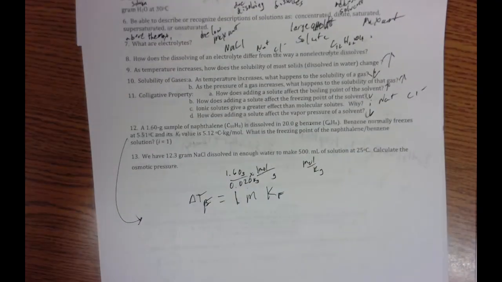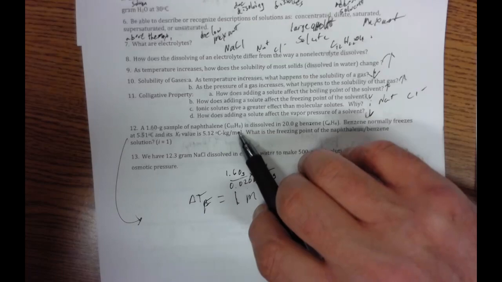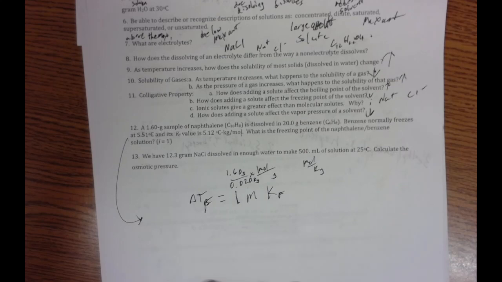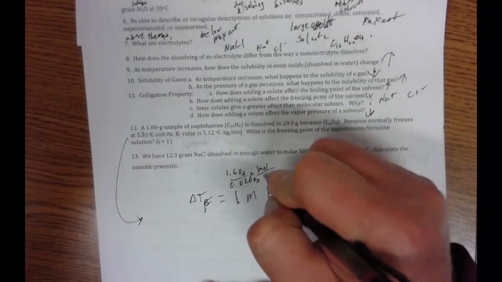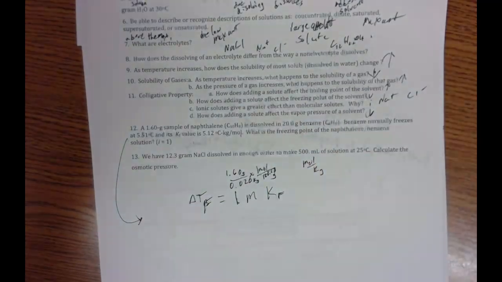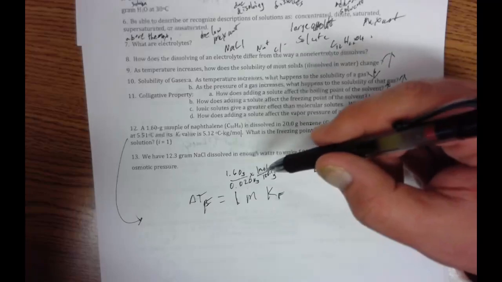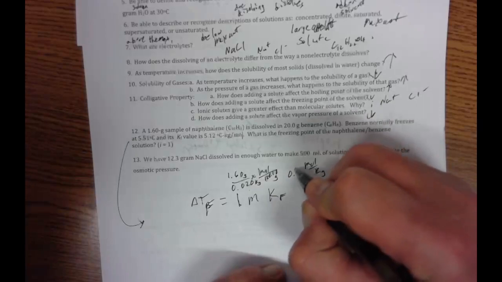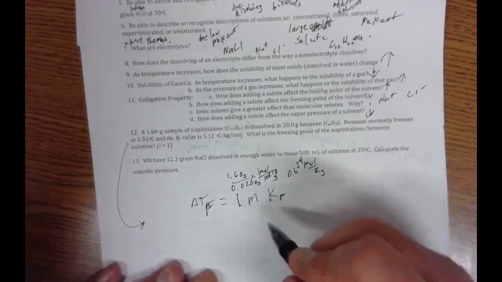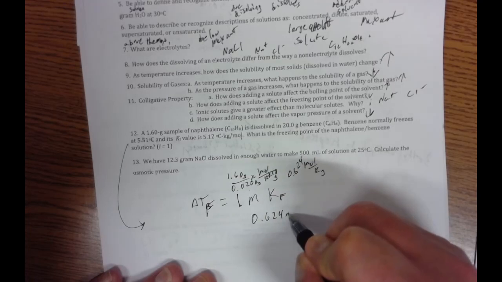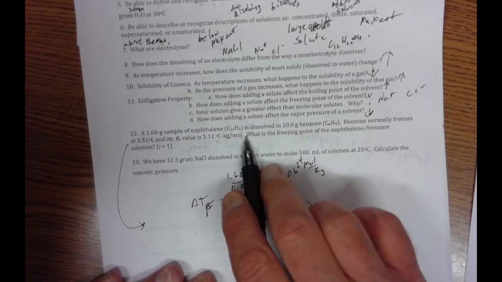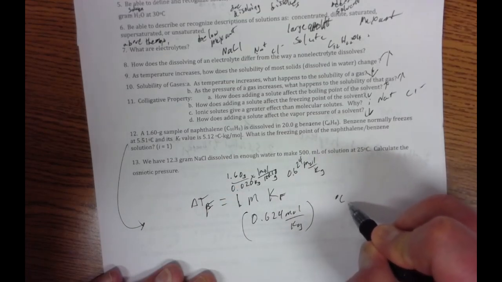So 10 times 12.01 plus 8.08 is 128.18. Then 1.6 divided by 0.02 divided by 128.18 is approximately 0.6241. So that's going to be the molality, 0.624 moles per kilogram.